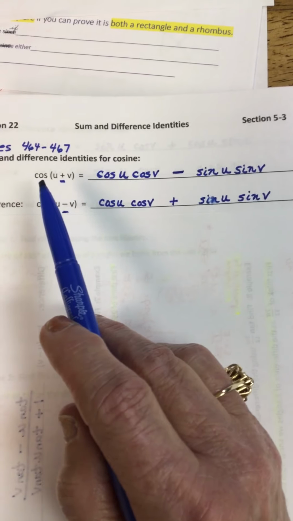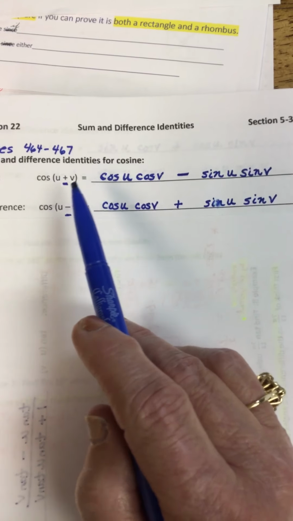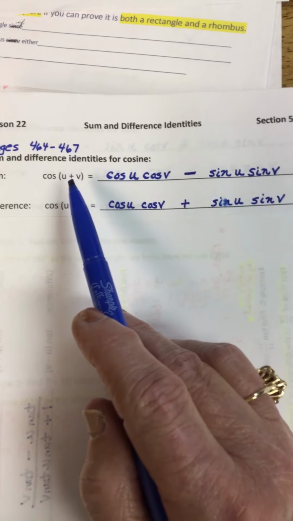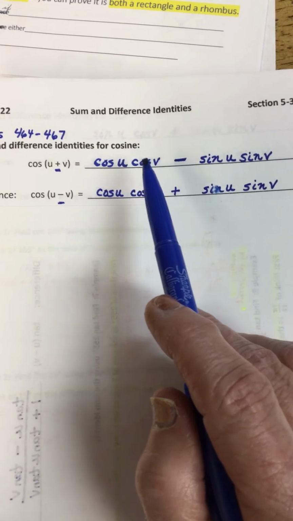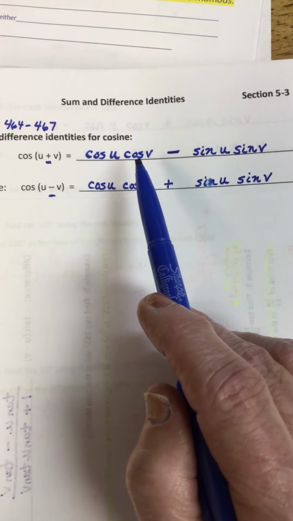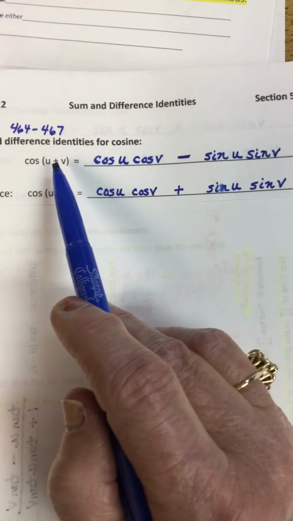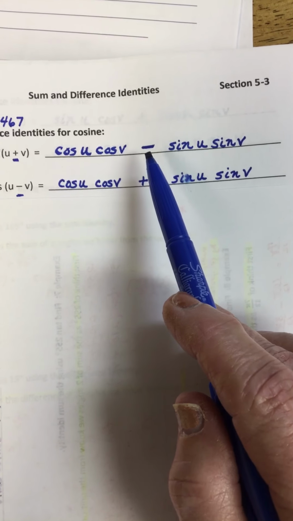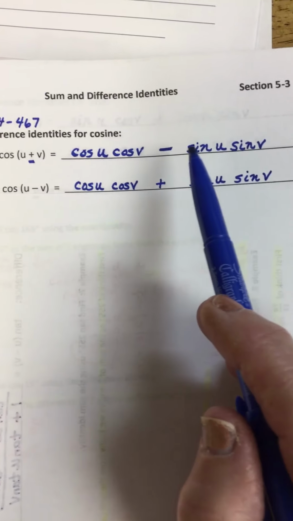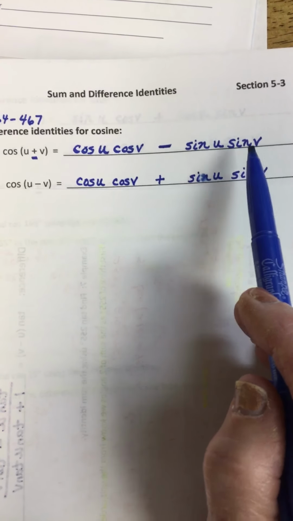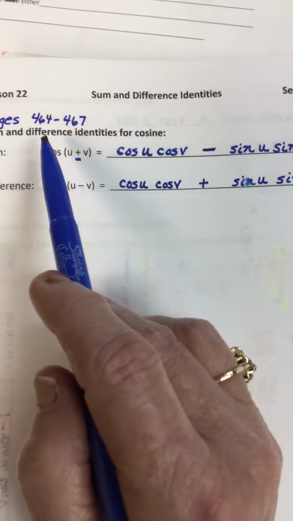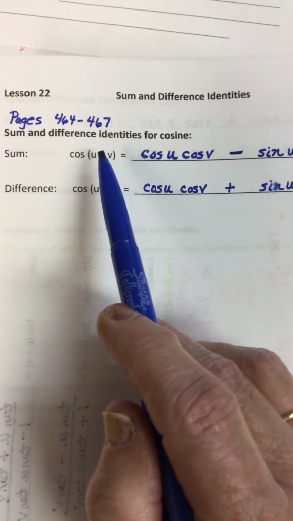If I want to find the cosine of an angle that's made up of two angles that I add together, I'm going to take the cosine of the first angle and multiply it by the cosine of the second angle. While this is saying add, my rule has a subtraction sign in it. And then the second part of this would be the sine of the first angle times the sine of the second angle. Now the sum and difference differ only by these operations.